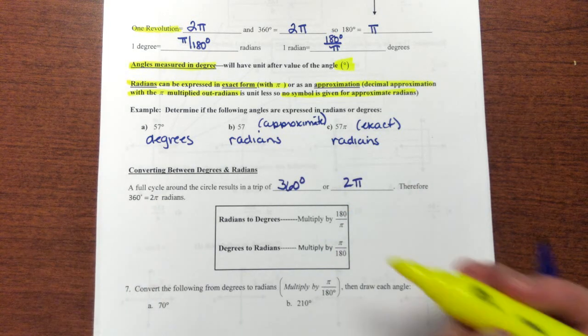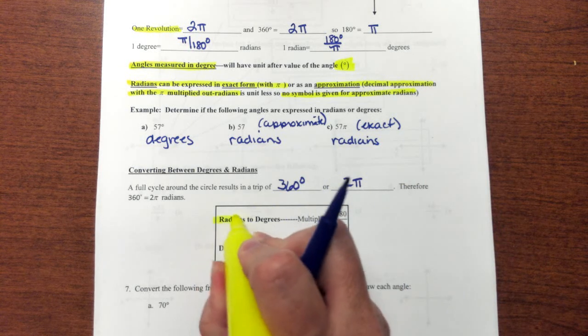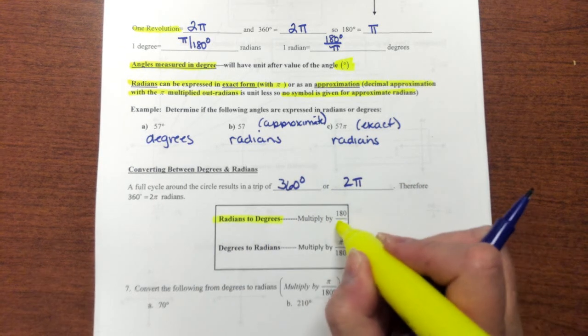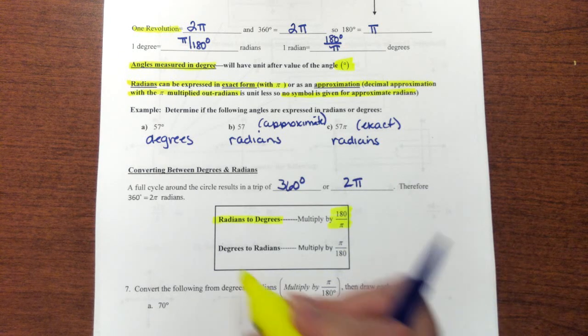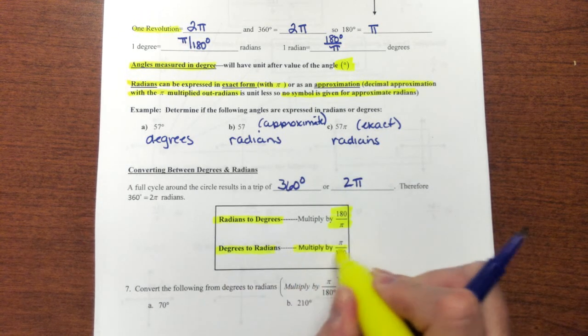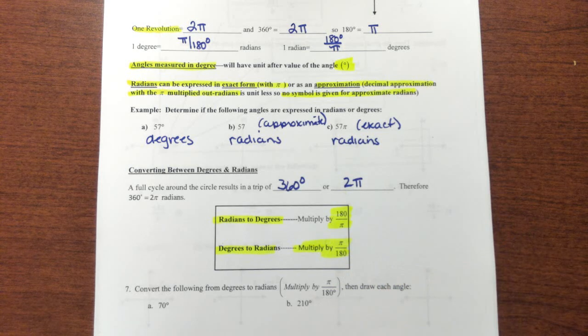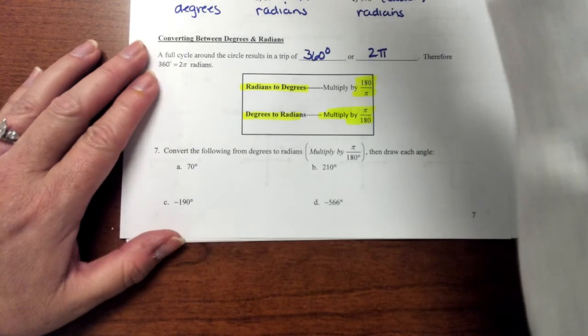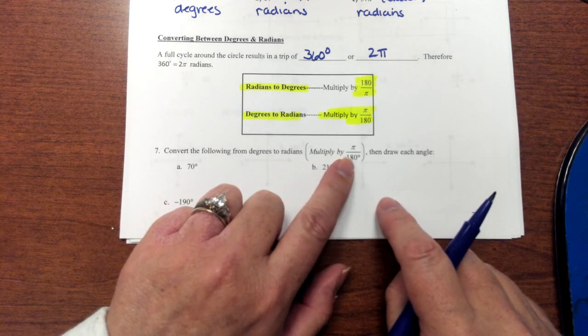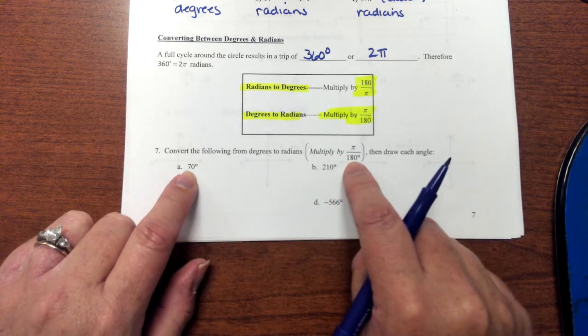So these are your conversion formulas you're going to need to remember. To take an angle in radians and convert it to degrees, you're simply going to take that angle and multiply it by 180 over pi. To go the other way from degrees to radians, you're going to take that angle and multiply it by pi over 180. So to convert the following from degrees to radians, what we're simply going to do is take our degree, multiply it by pi over 180.